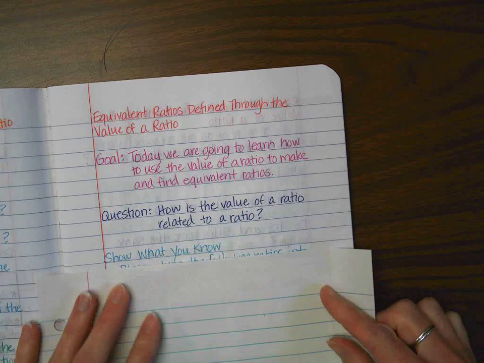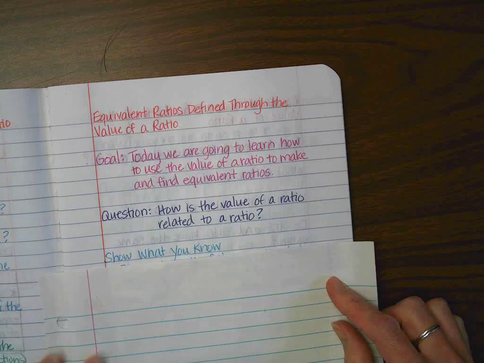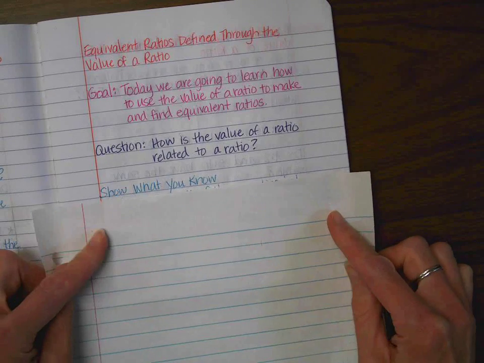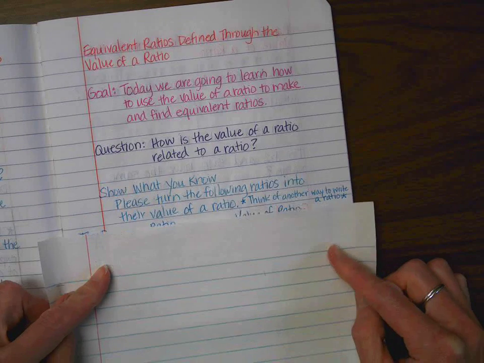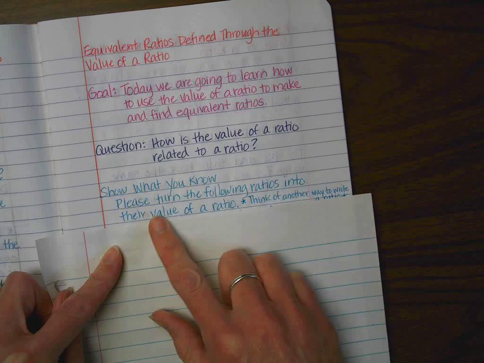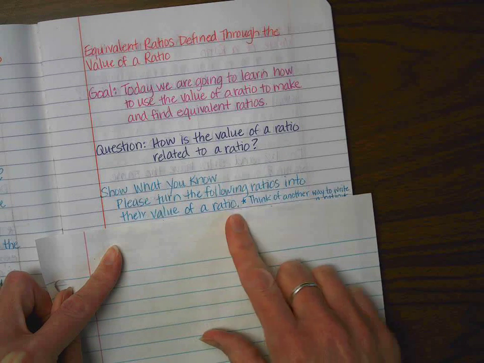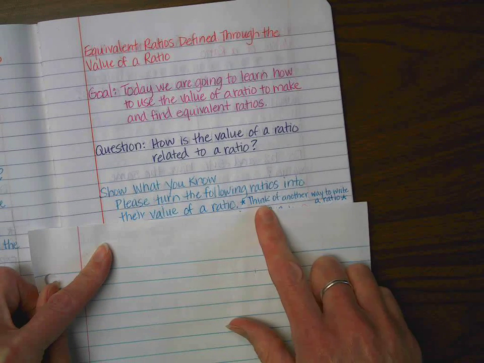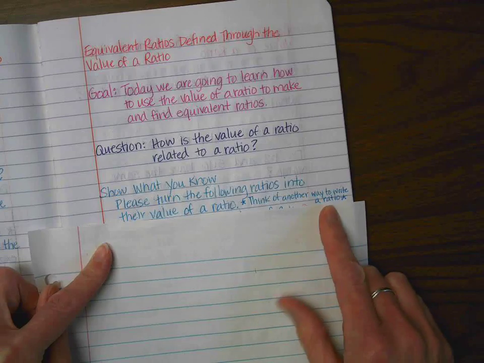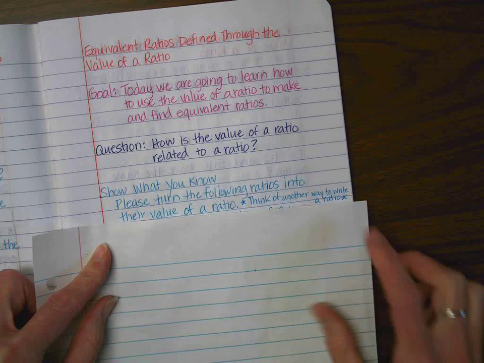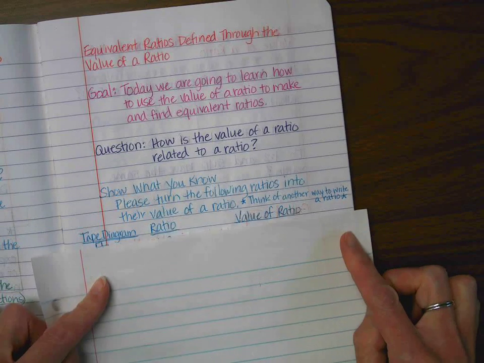The first thing that we're going to do is show what you know. This is a little bit of a review to see what you've learned. What I would like you to do is turn the following ratios into their value of a ratio. And I'm giving you a little hint right here. Think of another way to write a ratio. There's 3 ways, and the value is very similar to one of the ways that you write a ratio.